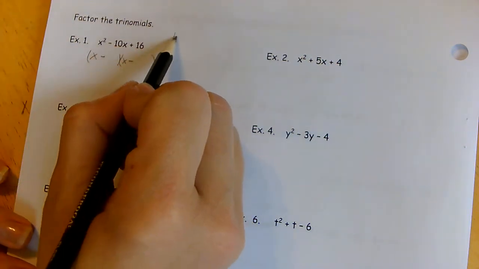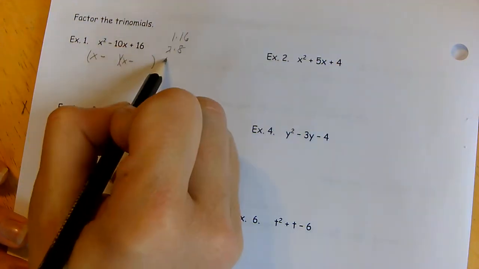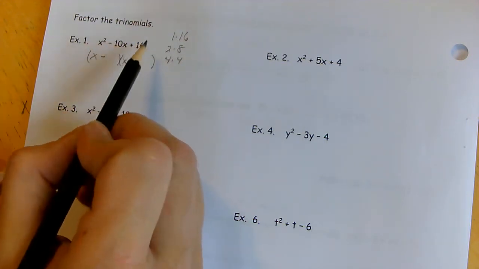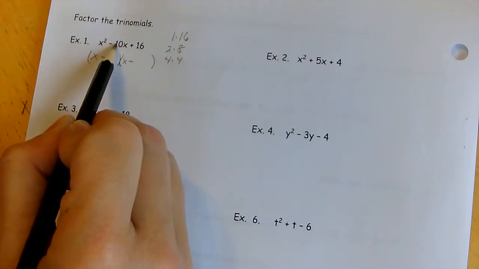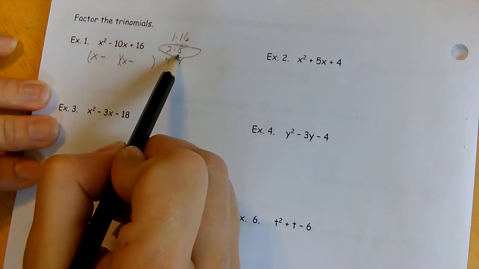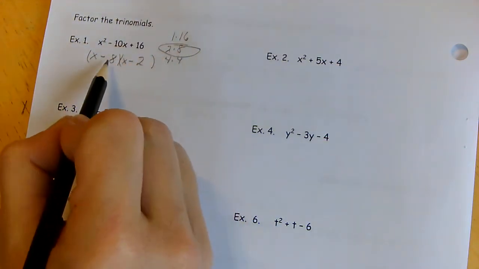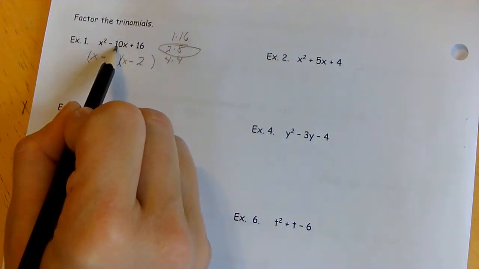So I'm looking for two numbers that multiply to 16 but combine to 10. Now, when they're the same sign, you're adding. They're both negative. You're going to add it up. Your answer is negative. So I'm looking for two numbers that add to 10. And it's going to be 8 and 2. Multiply to positive 16, combine to negative 10.